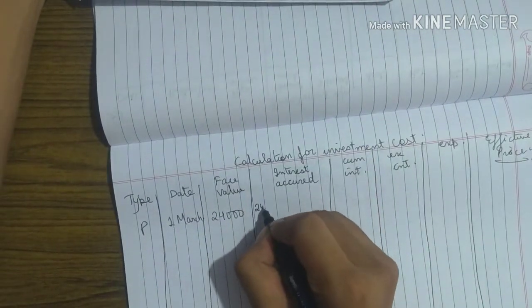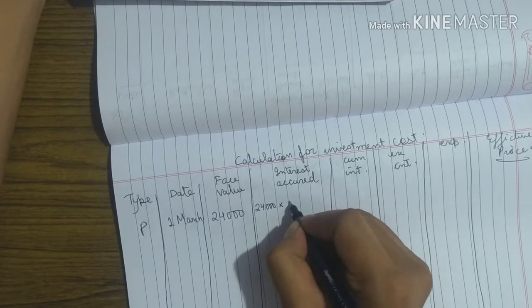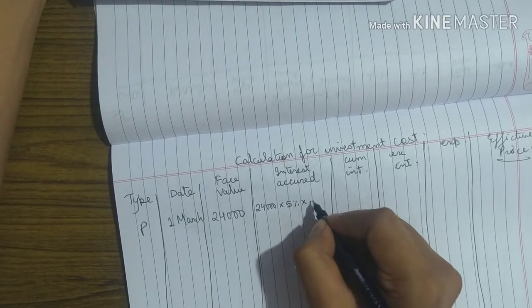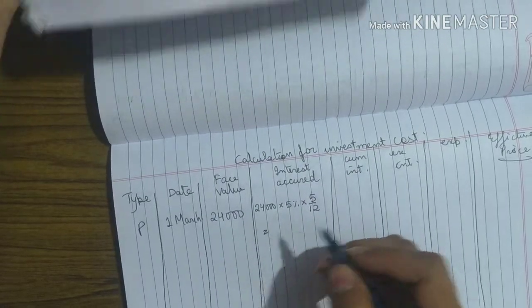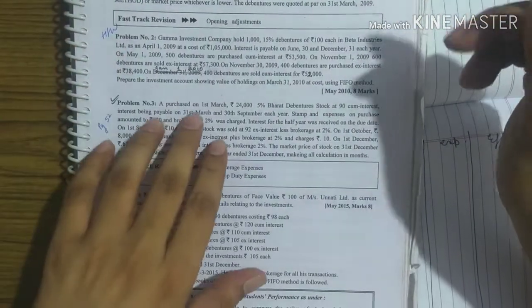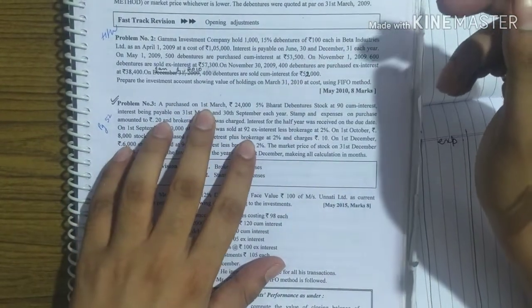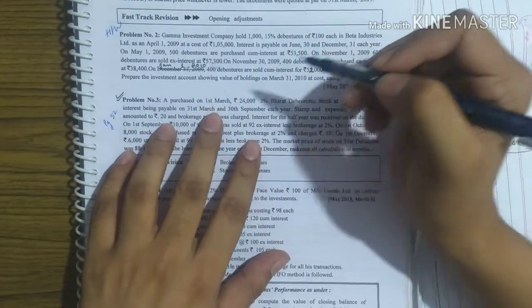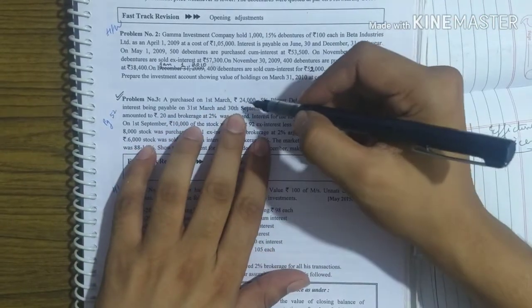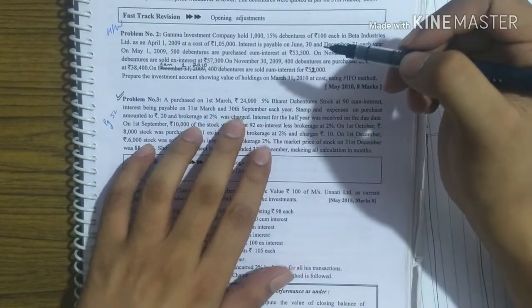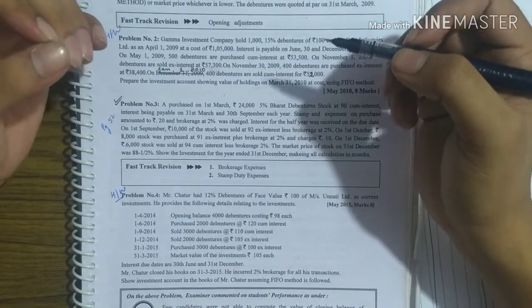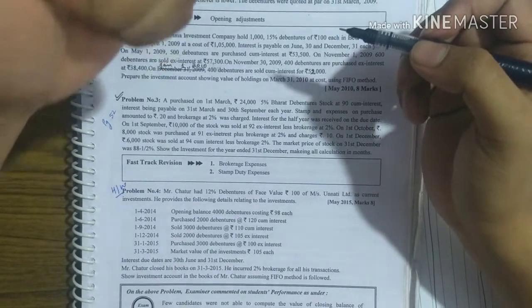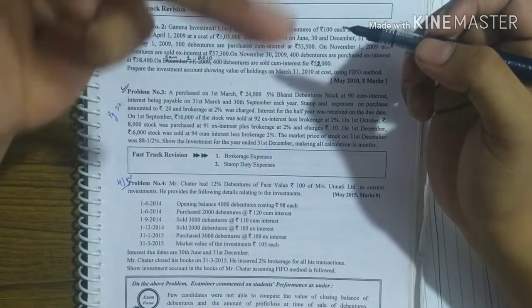The interest will be 24,000 into 5% into 5 by 12. This is 5 by 12 because you purchased on 1st March and the previous interest was paid on 30th September. So when you purchase the debentures, you are paying an accrued interest of the entire months of October, November, December, January and February. Alright, which is 5 months.